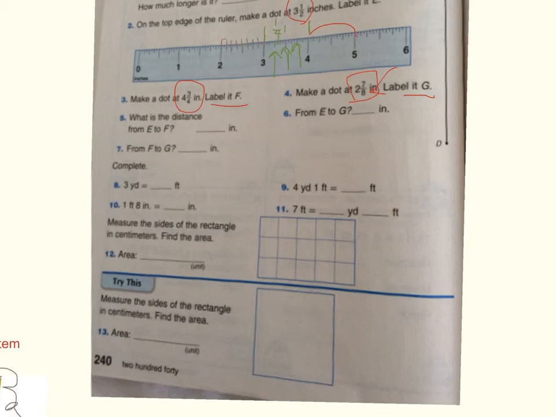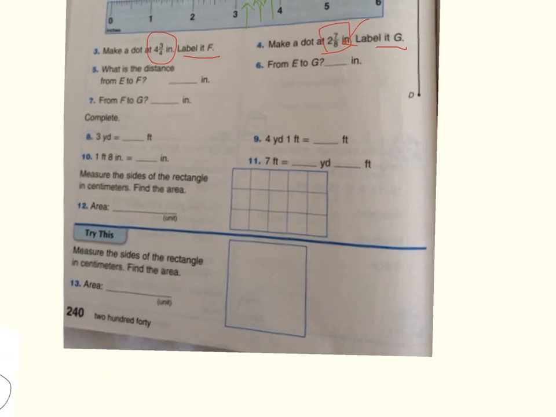Okay, number 12, you're talking about area. You know how we do that. We do the length times width. So length times width. Okay, and on the bottom, measuring the size of the rectangle in centimeters. Find the area. Make sure you're using a ruler that shows you centimeters.